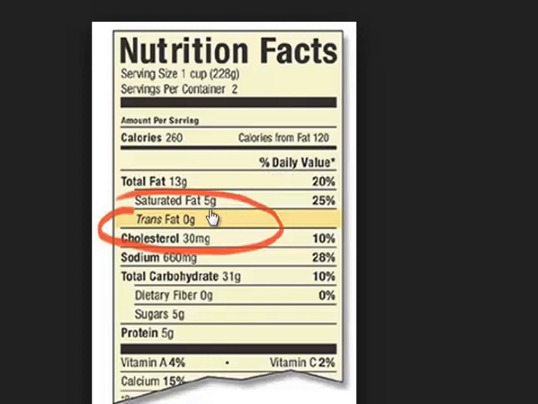Saturated fat, 5 grams out of the 13. So if you infer from this, there are two types of fat: saturated and unsaturated. There's also trans fat, which was unsaturated until the manufacturer made it into saturated fat. So there are 5 grams of saturated fat and 0 grams of trans fat, which of course means that there are 8 grams of unsaturated fat, which makes it a relatively healthy food as fat goes.